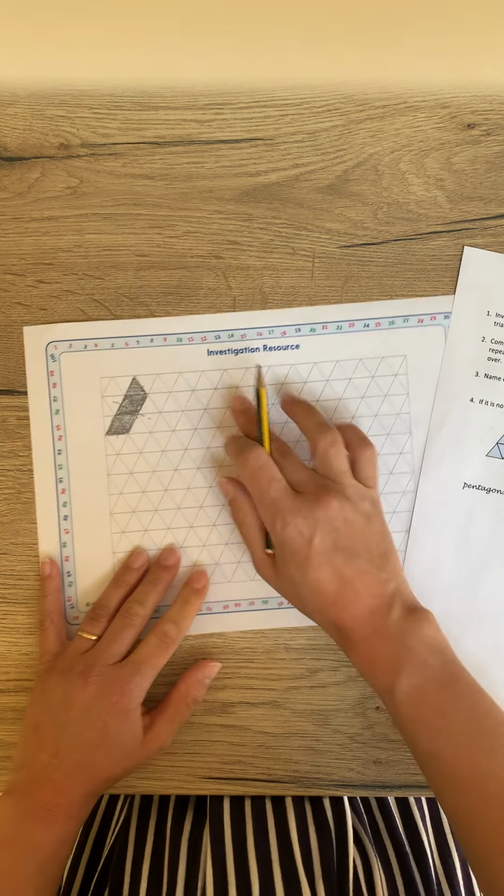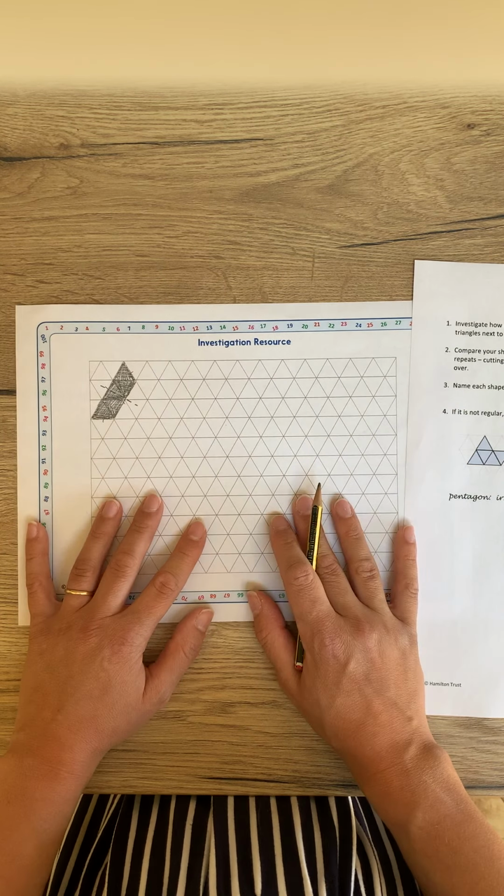And then you repeat that for as many different options as you can. How many can you get?